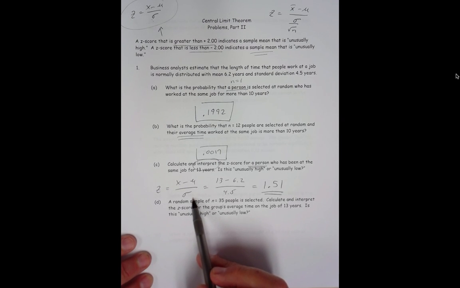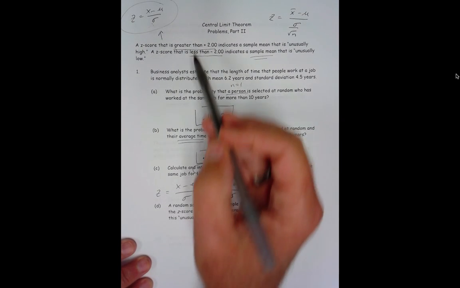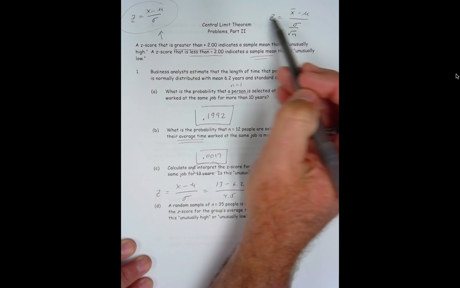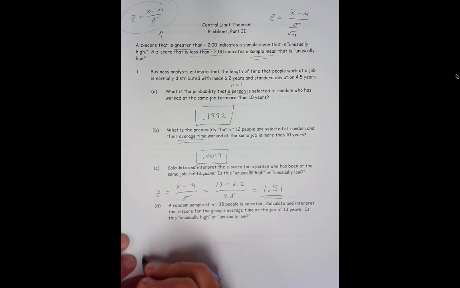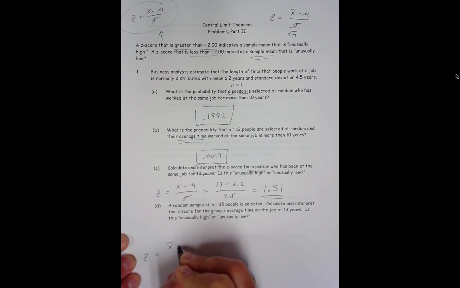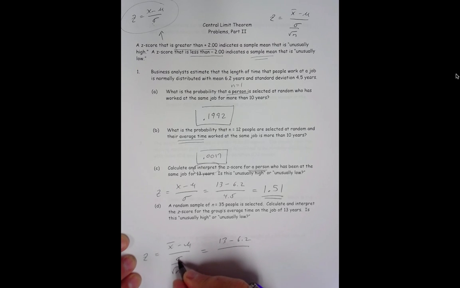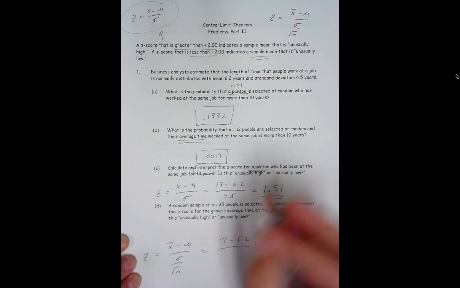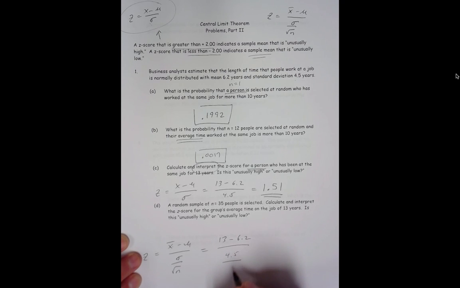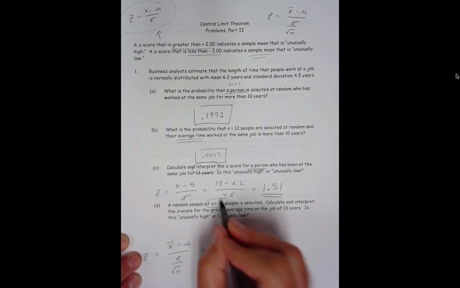All right, a random sample of 35 is selected. This is irrelevant. This is what we need. All right, the x bar is 13. The mean is 6.2. Standard deviation we get from the original problem, 4.5, but the sample size is 35.